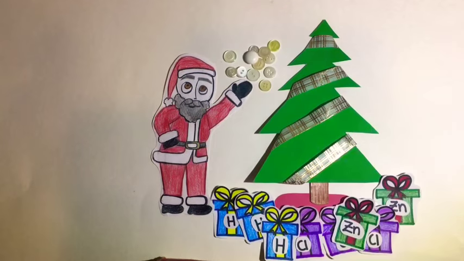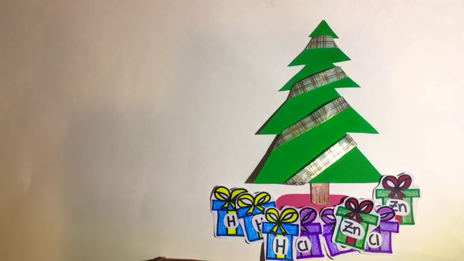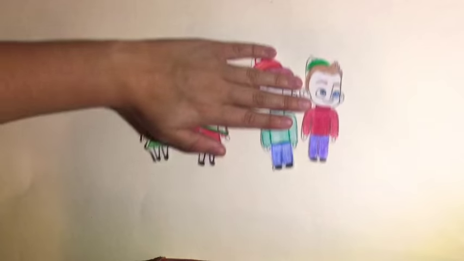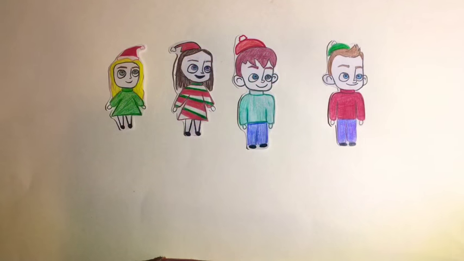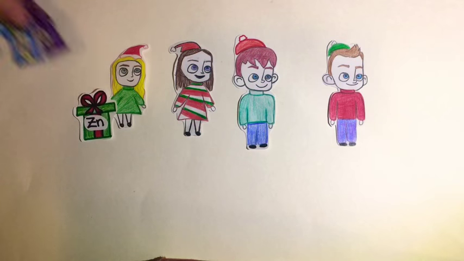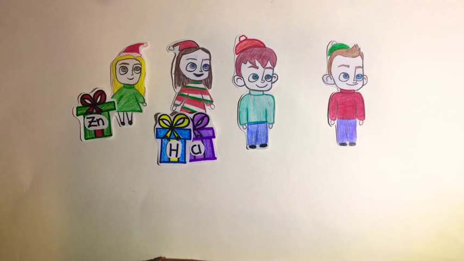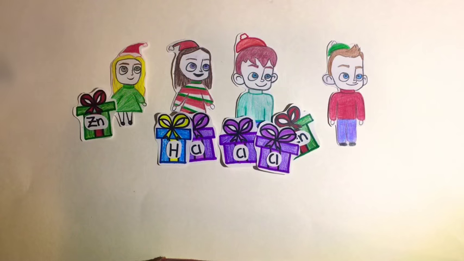Santa laid each element and compound with care under the chemist's tree. Each child came towards it with glee. And they received zinc, hydrochloric acid, zinc chloride, and hydrogen gas.